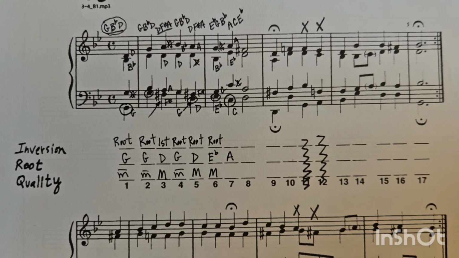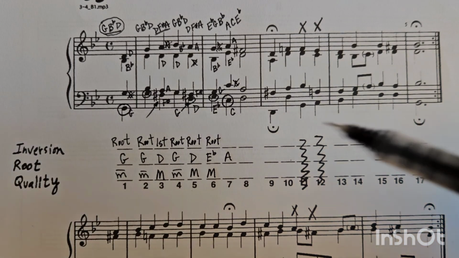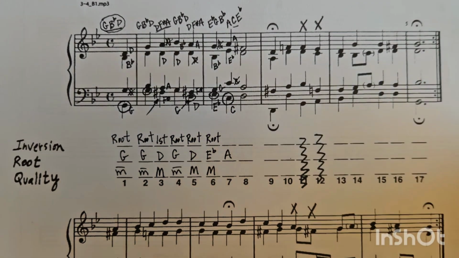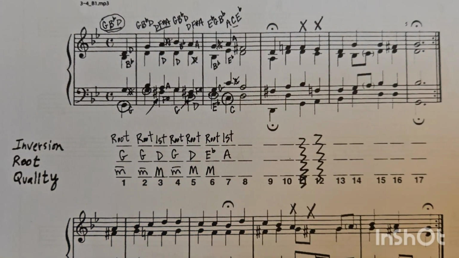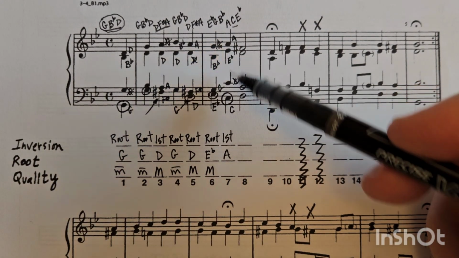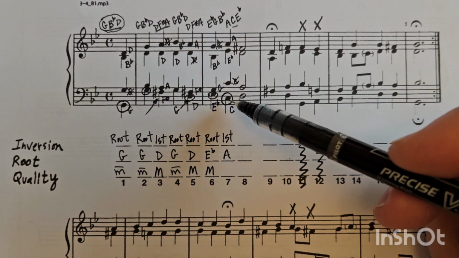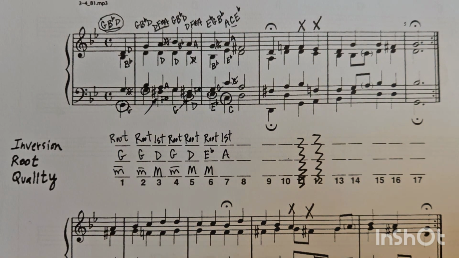And remember, the bass note and the bass note alone determines the inversion. So in this case, the third of the chord, the C, is the bass note. That makes it first inversion. Okay, so again, if the root was in the bass, if the A was in the bass, it would be root position. C in the bass, first inversion. If the E flat was the bass note, it would be second inversion. Triads only come in root position, first inversion, and second inversion because they only have three notes.